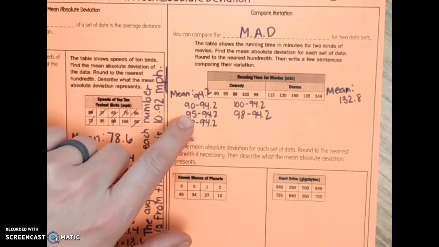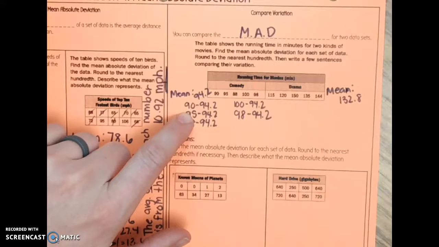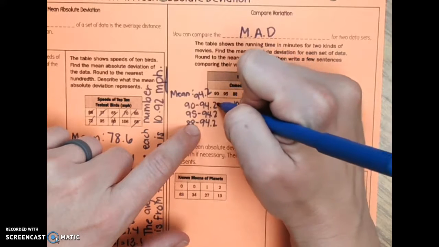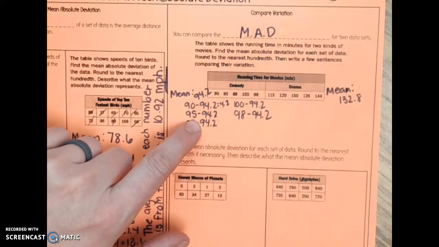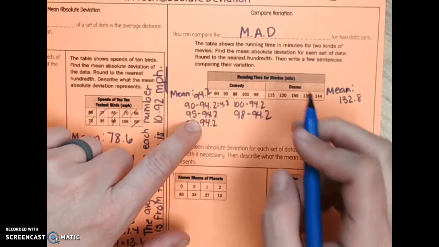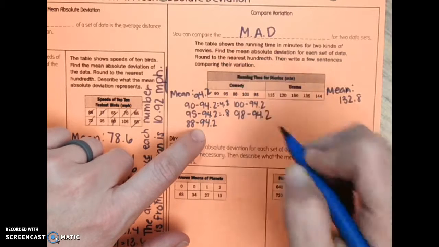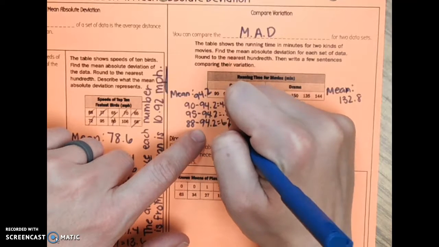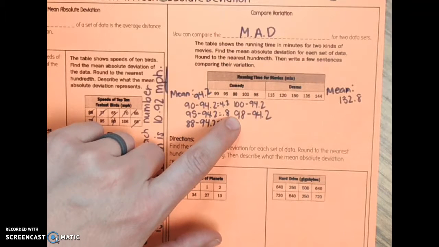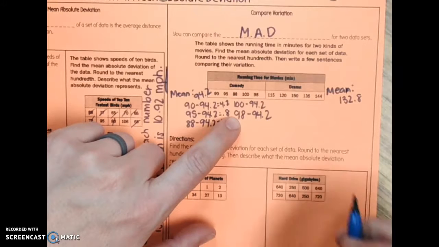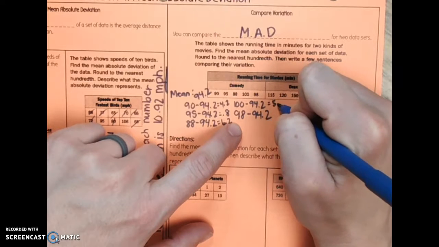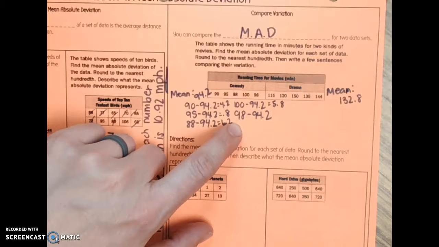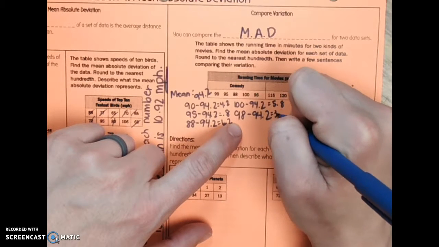Okay, so let's subtract those. We have 90 minus 94.2. That's going to give us 4.2. Then 95 minus 94.2 is 0.8. 88 minus 94.2 is 6.2. 100 minus 94.2 is 5.8. And then 98 minus 94.2 is 3.8.